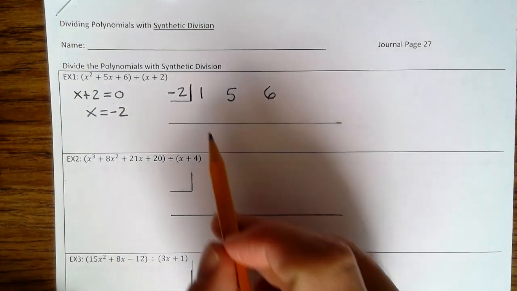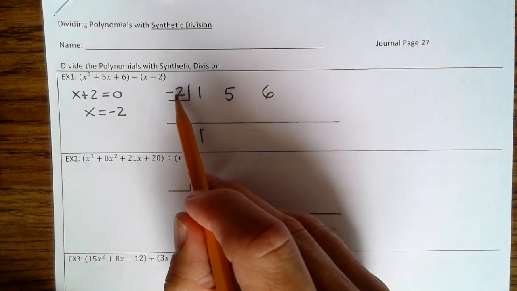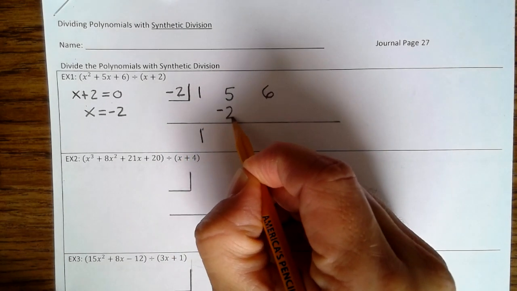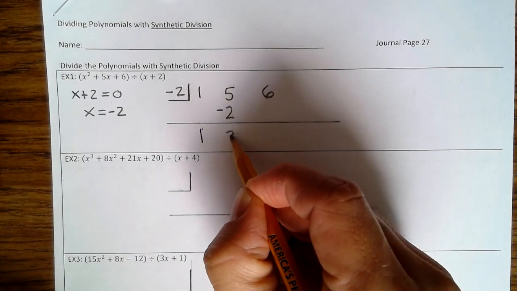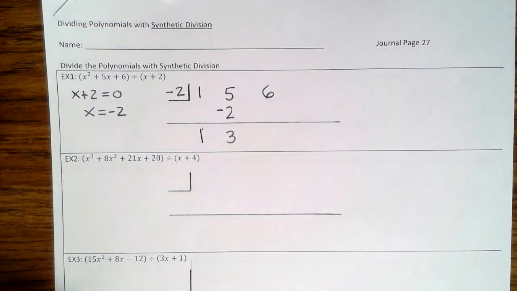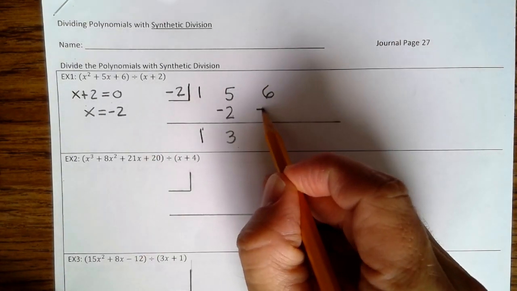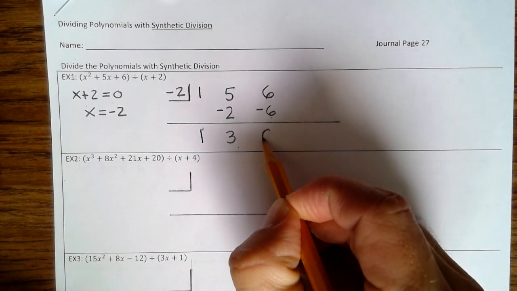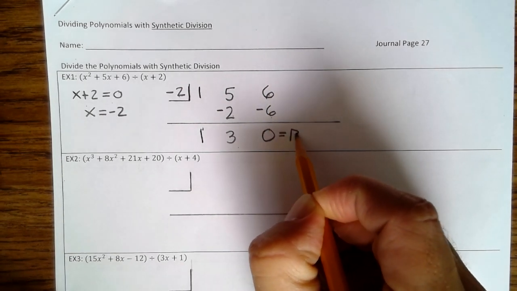Now we bring down the 1 and multiply. Negative 2 times 1 is negative 2. 5 minus 2 is 3. 3 times negative 2 is negative 6. 6 minus 6 is 0. So your remainder is 0.